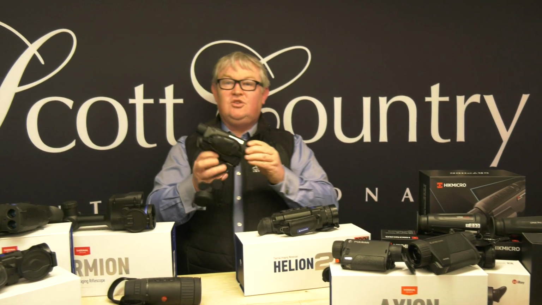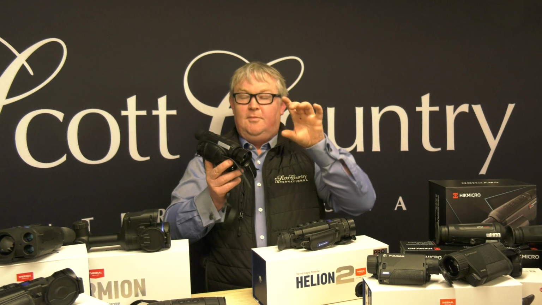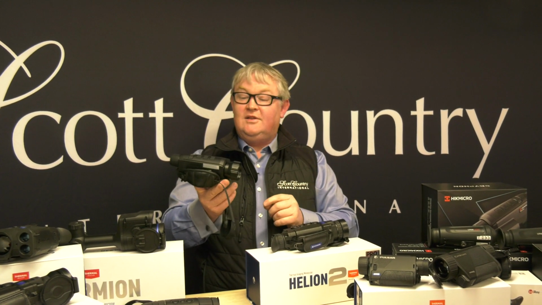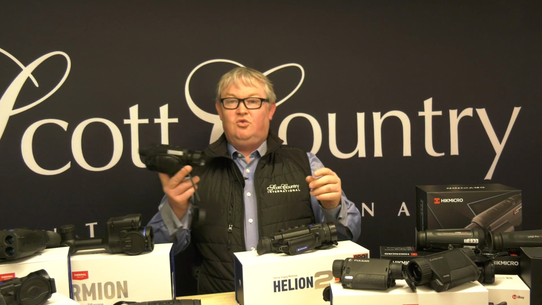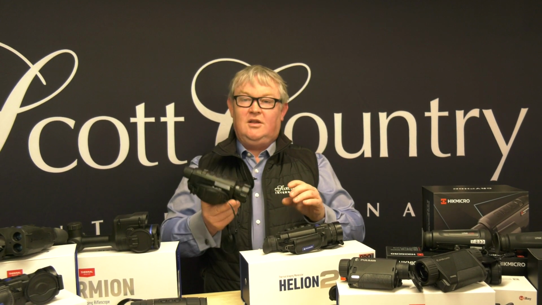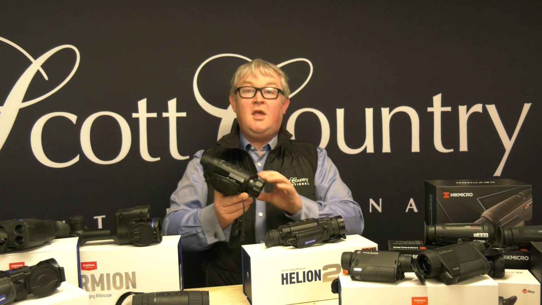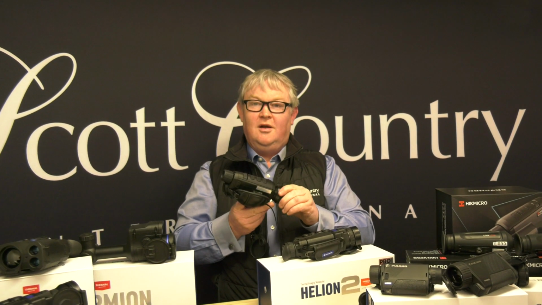We've got micron we talk about, 12 micron sensors, 17 micron sensors. So micron is the pixel pitch, so that's the distance between the pixels on a sensor. I'm not going to get into it too deep, but the lower the number, 12 micron, 17 micron, 25 micron, the lower the number, the better quality of the image. The lower the number? The lower the number, so okay. Less is more, yeah. Okay.